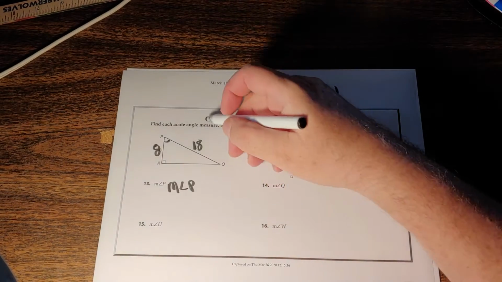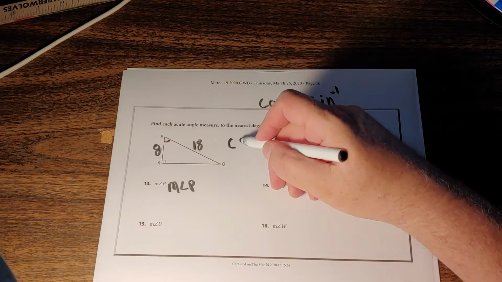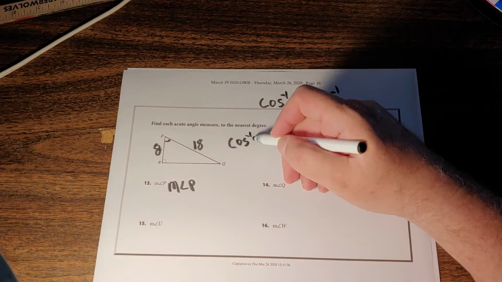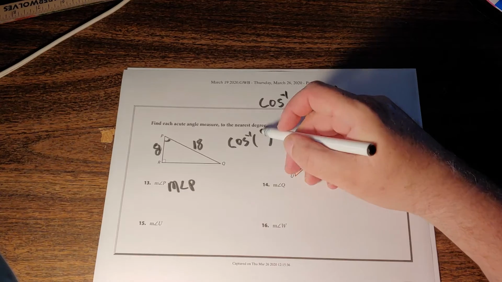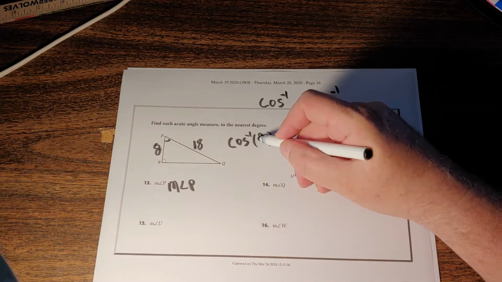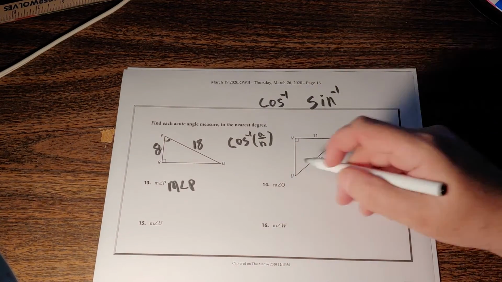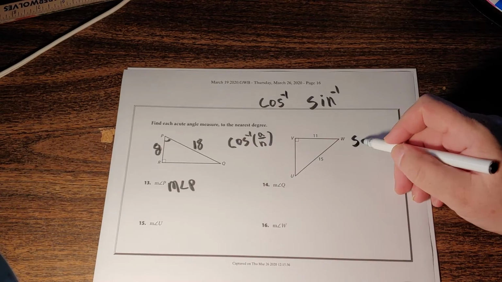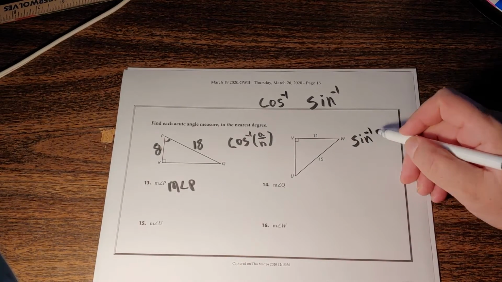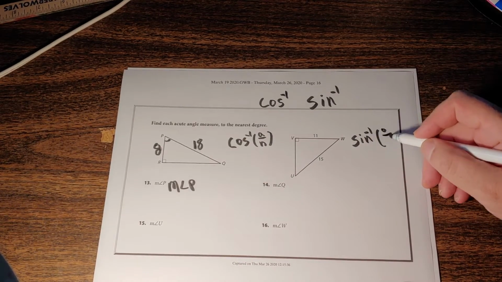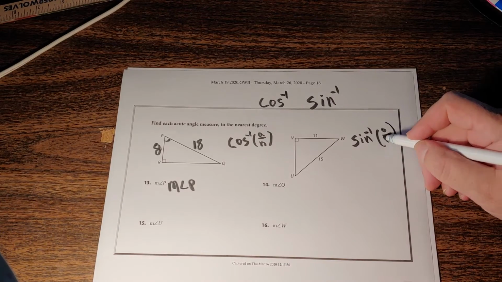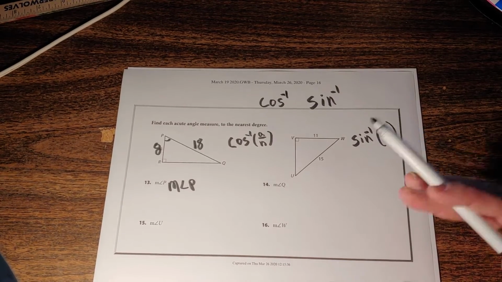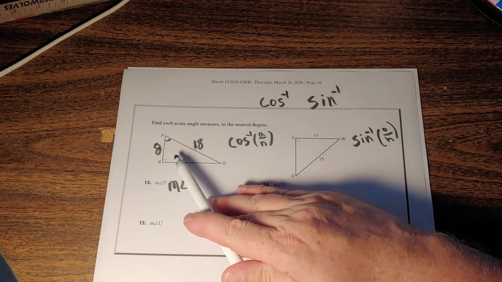Arccosine, you would put in, let me write that in here, cosine inverse, you would put in the ratio of adjacent over hypotenuse, and I'm going to write way over here, arcsine, you'd put in the opposite over hypotenuse. How easy is that? Okay, so the real question is, what did they give me?